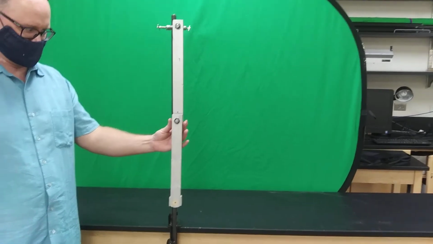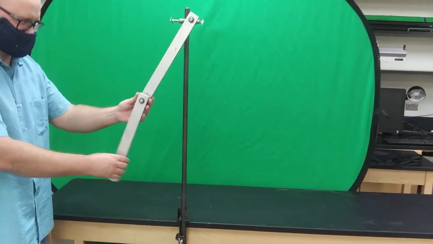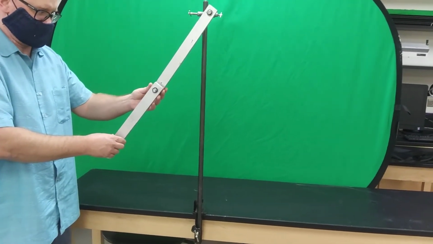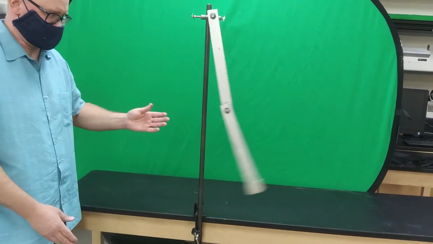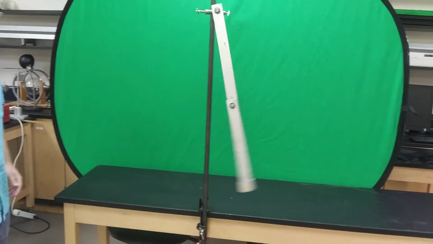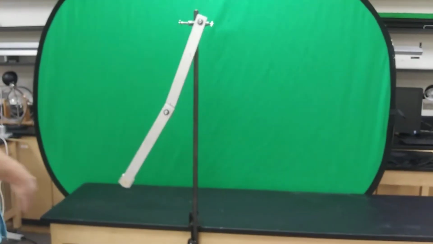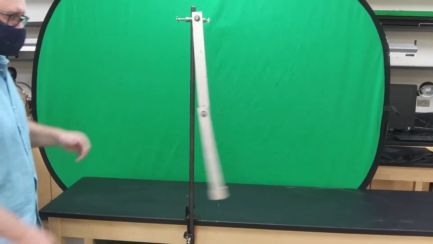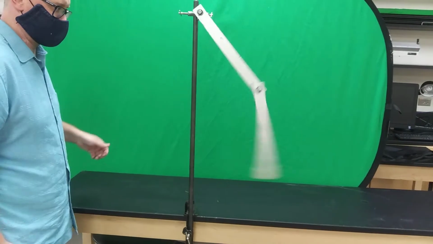But there's a couple of fun things here. Let's just swing this one first. If you get it just right, it swings almost like a normal pendulum here, where the whole thing is swinging, and that's one mode.